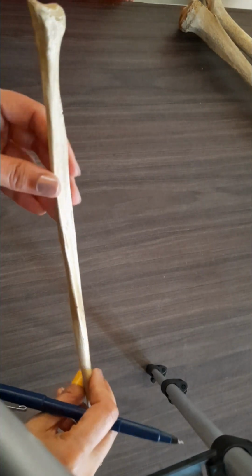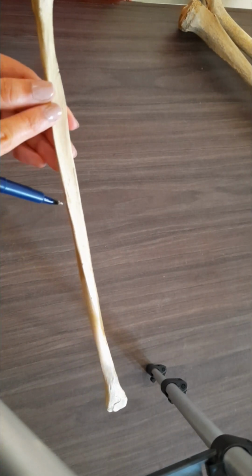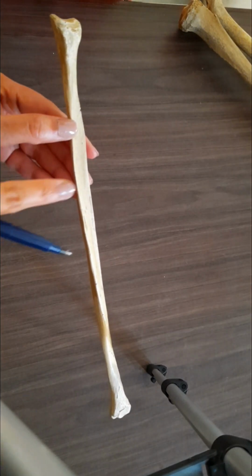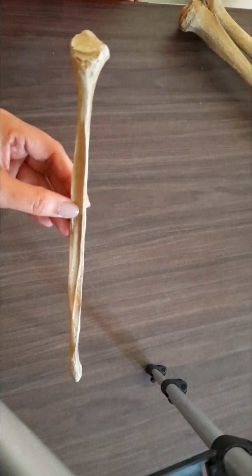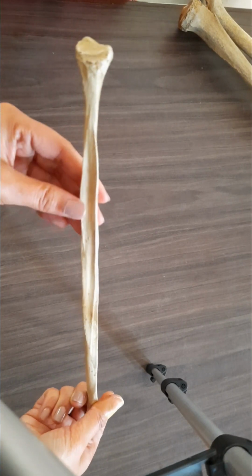Now, the three surfaces. This is known as the medial crest. I will tell you about the medial crest later. Now the three surfaces.